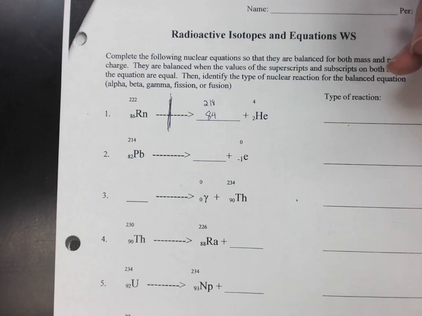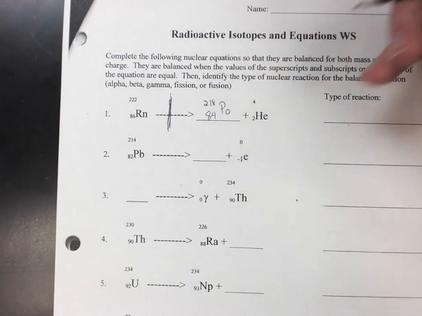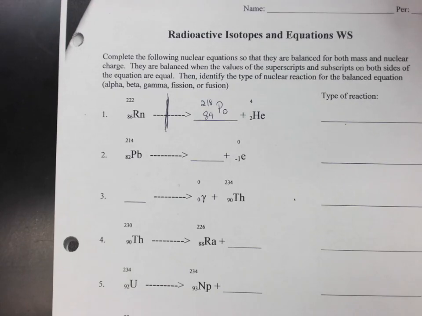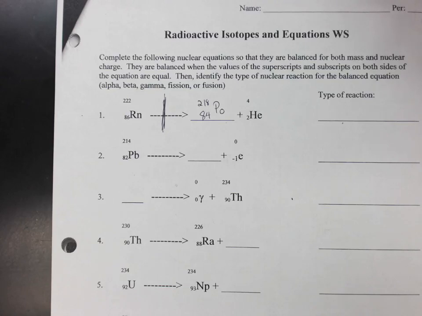Then to figure out what element that is, you look on your periodic table and ask, what element is element 84? And it's polonium. So this is balancing a nuclear reaction. What we just did was balancing a nuclear reaction.